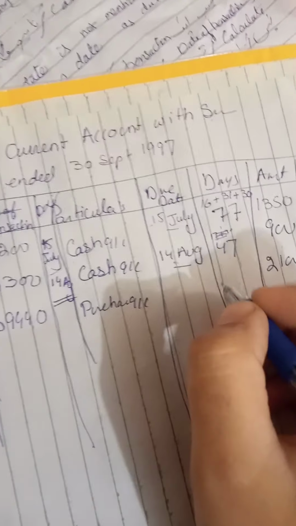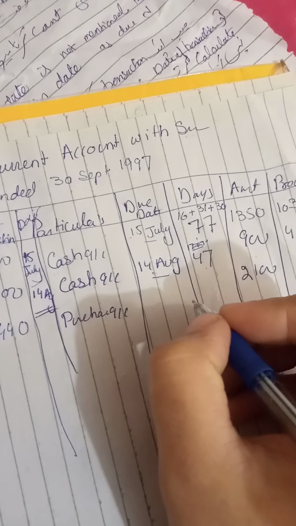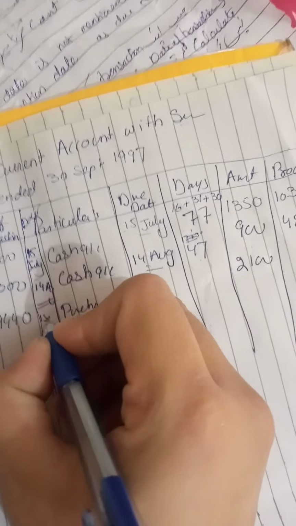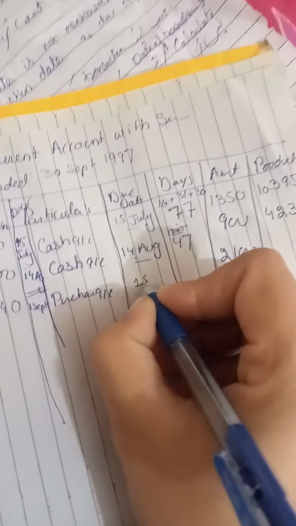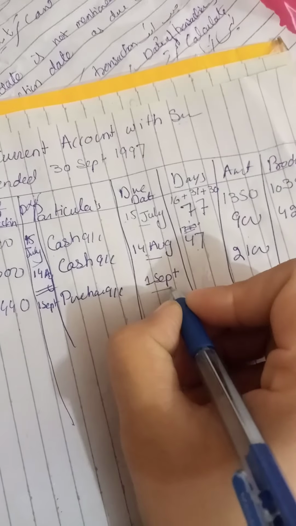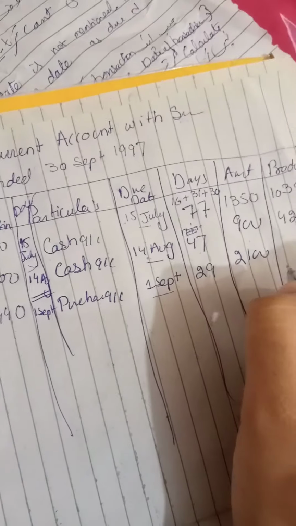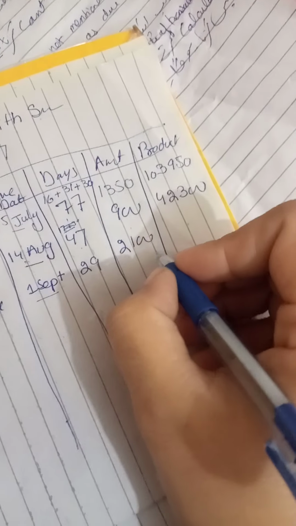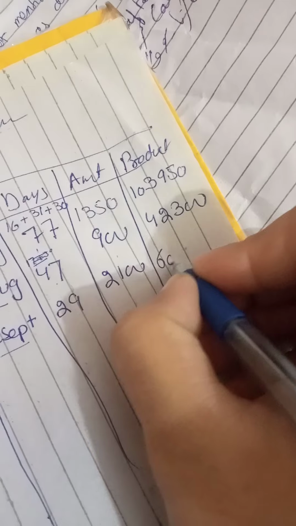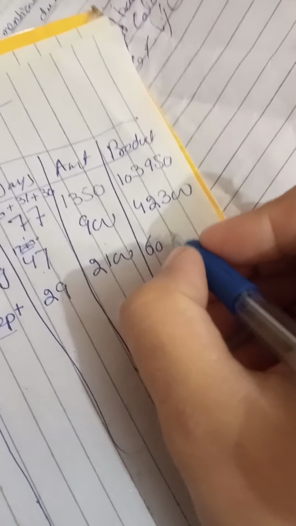Date of transaction is 1st September and it will be considered as its due date. How many days between 1st September to 30 September? 29 days. When I multiply 29 to 2100, I will get 60900.